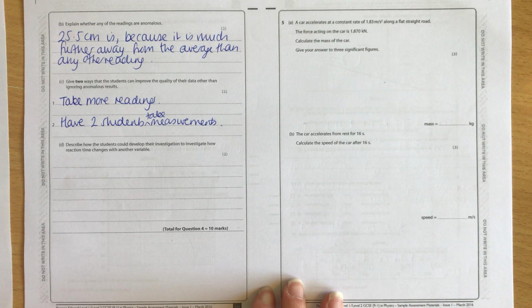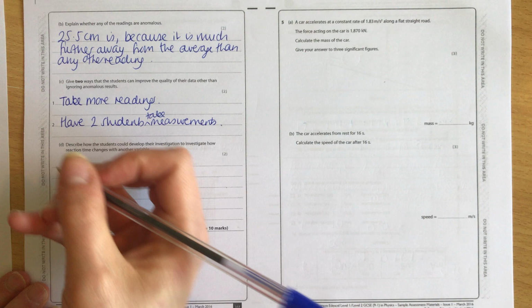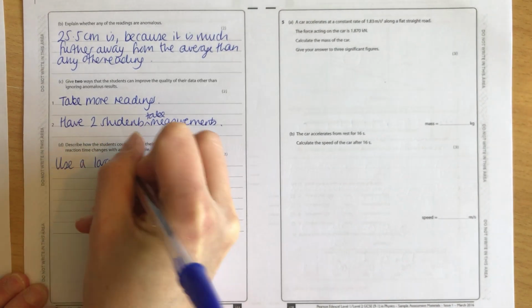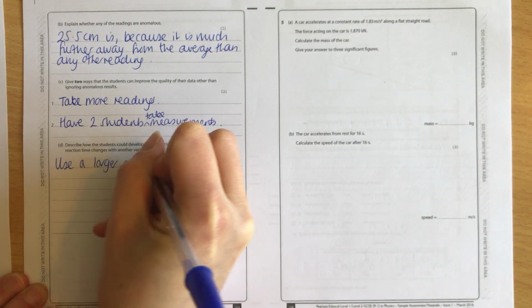And then describe how the students could develop their investigation to investigate how reaction time changes within other variables. So right now they've just looked at what is reaction time, but how can they see if it changes within other variables? So first things first, you need to use a larger group of people. If you've only got 2 people, you're not going to compare anything. So use a larger group of people.